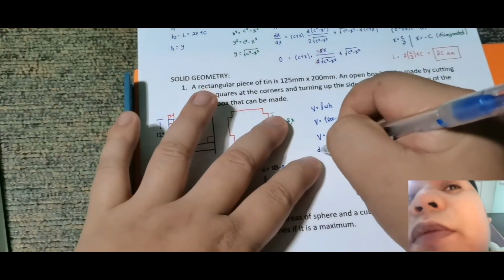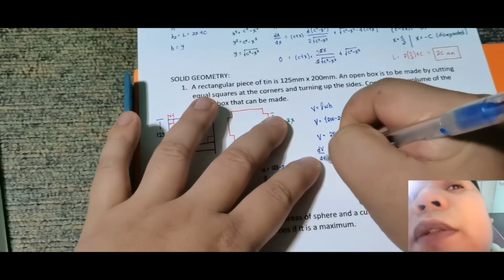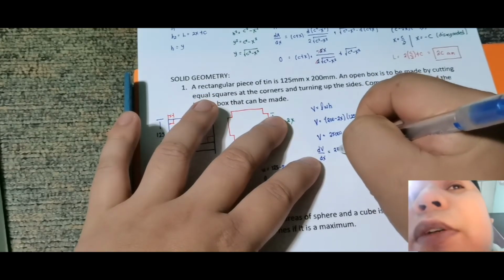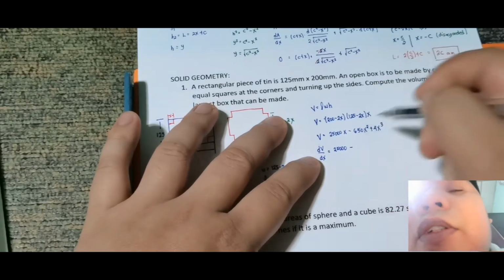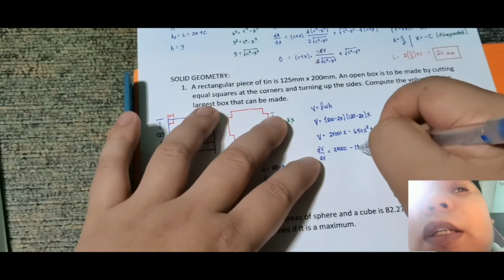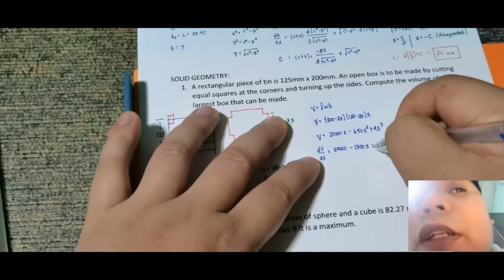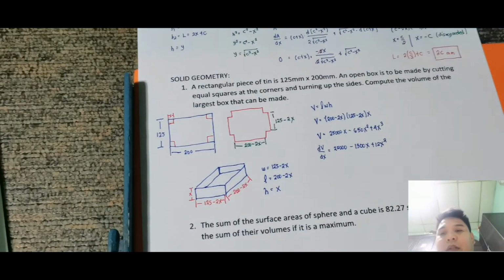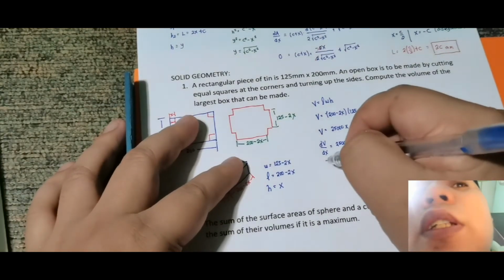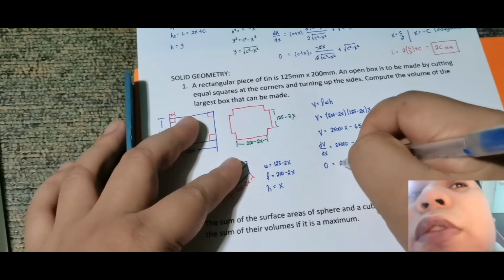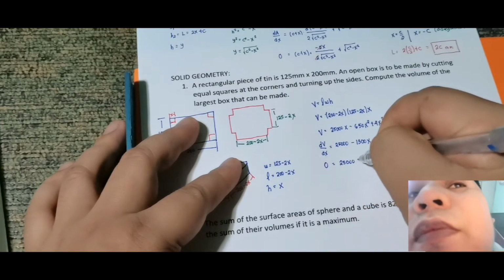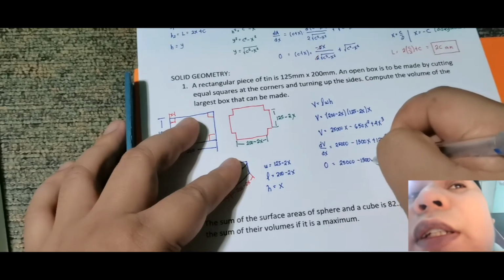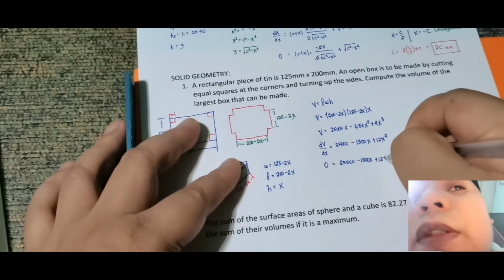So this is dV over dx equals 25,000 minus 2 times 650 is 1,300, sorry, x, plus 12x squared. Okay, so I think my computation is correct. Then after that, we equate it to 0. So this is just 0 equals 25,000 minus 1,300x plus 12x squared.